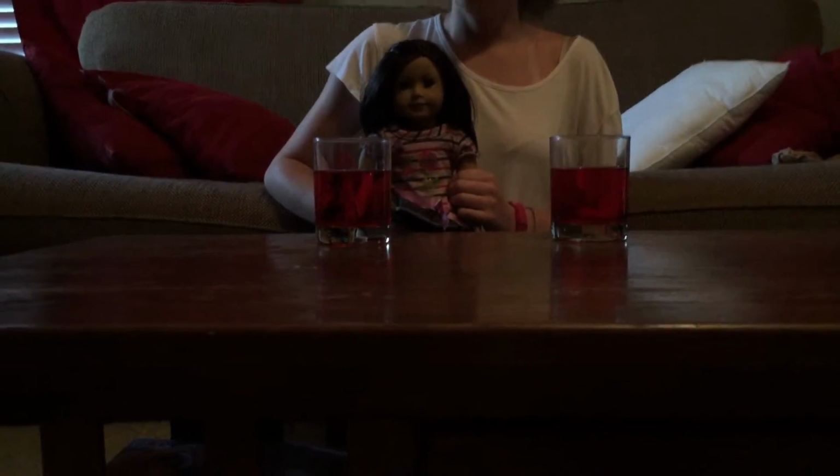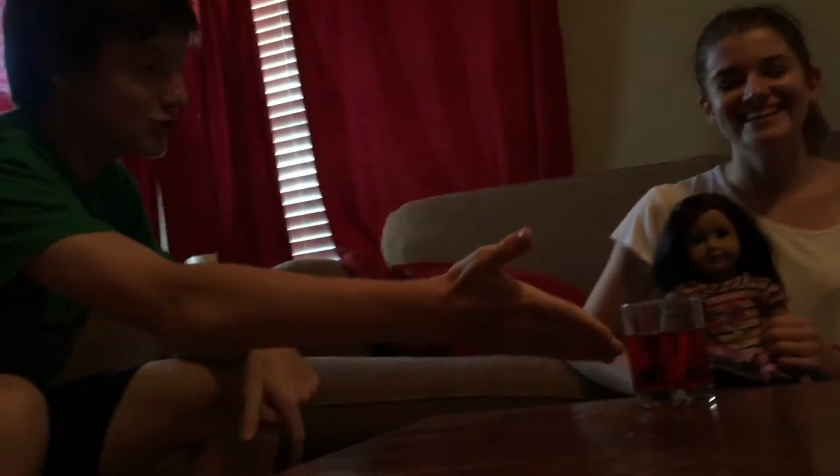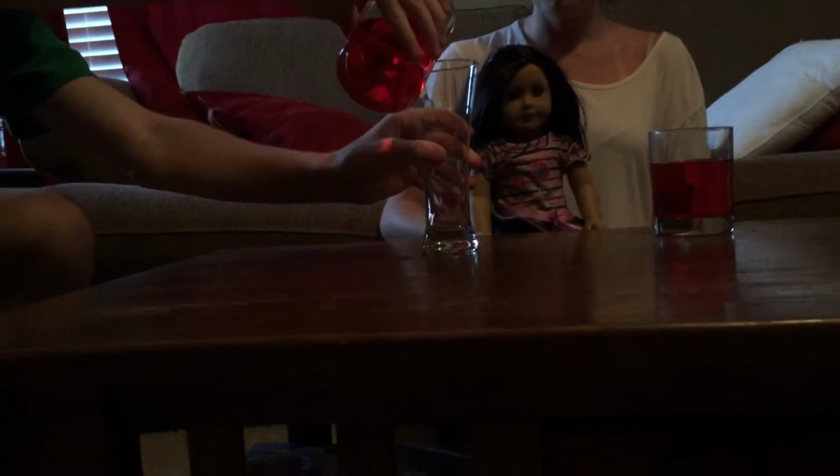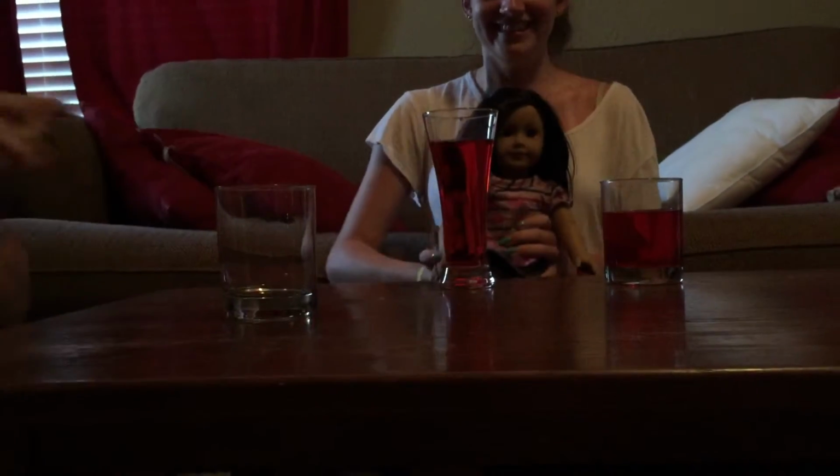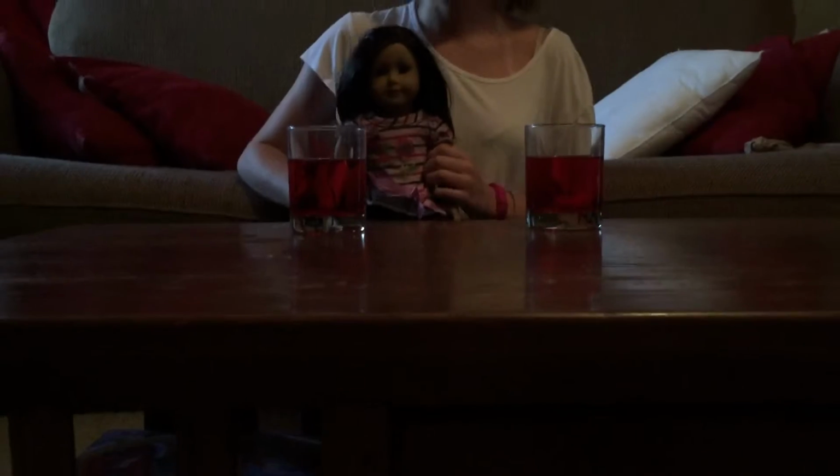Excuse me, Dolly. Which one has more juice? They both have the same. Interesting. Now we'll take this juice and we'll pour it in this cup. Alright, Dolly? That goes in there. Alright. Now take a gander once again. Which juice has more liquid? That one. Well, you're wrong.